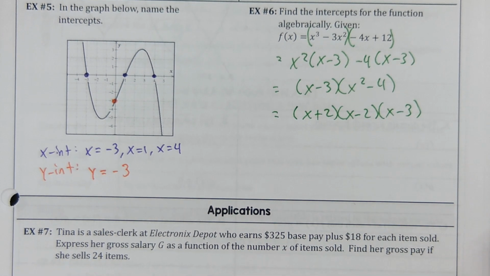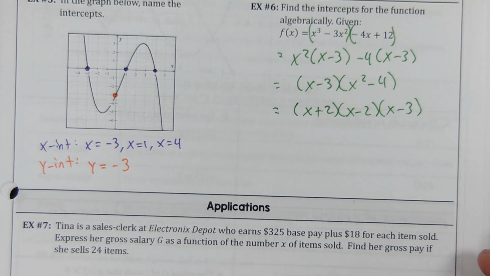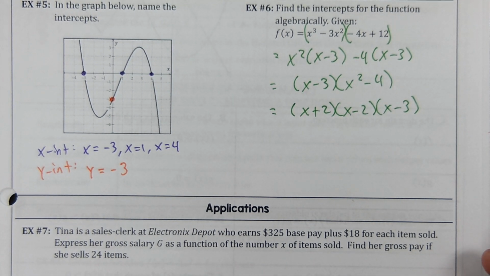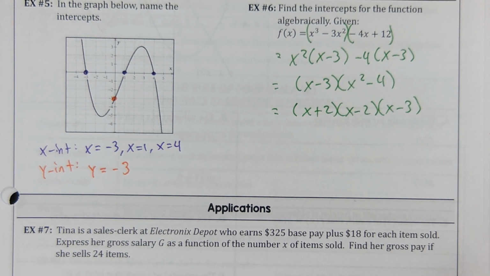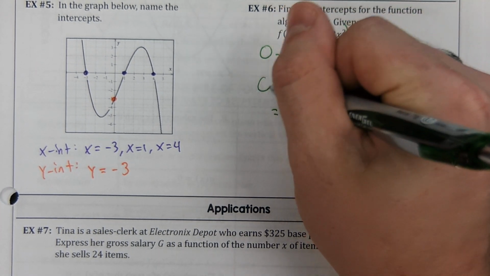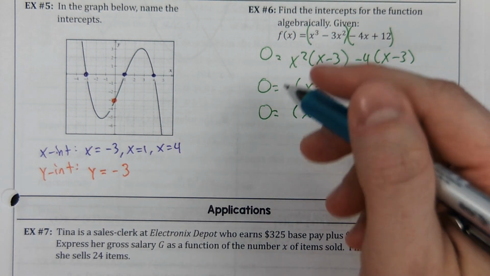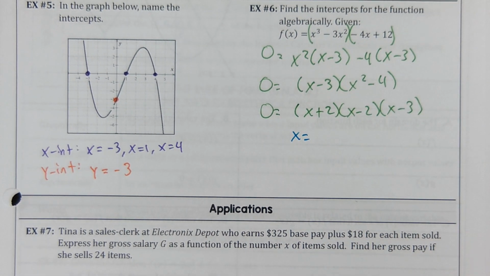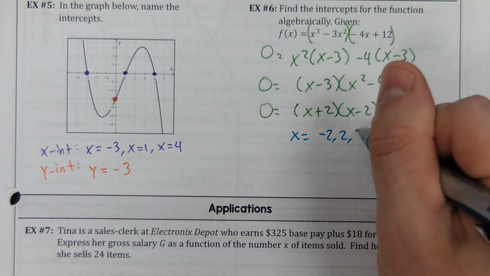I know I changed the order of my parentheses. That doesn't matter. Be looking for the zeros of this. So this is me trying to find my x-intercepts if I set the thing equal to 0. My x-intercepts are going to be just whatever makes the inside equal 0: negative 2, positive 2, positive 3.